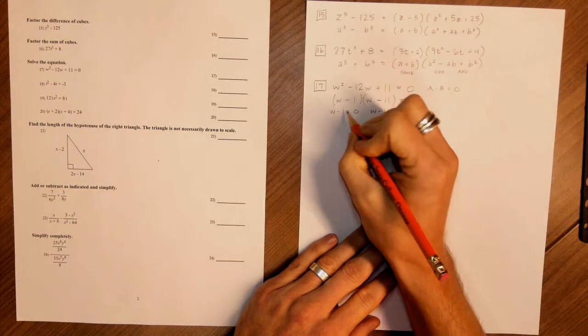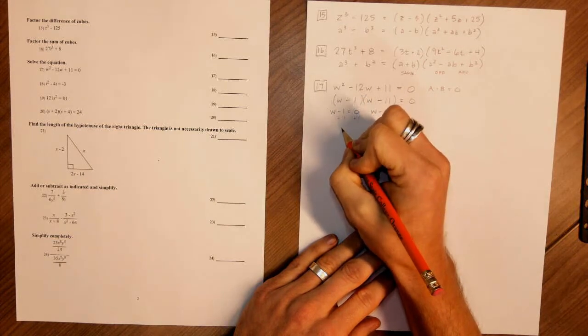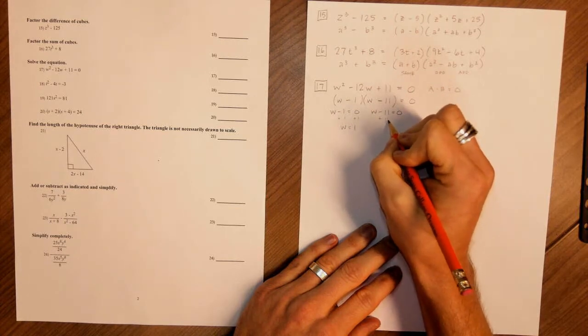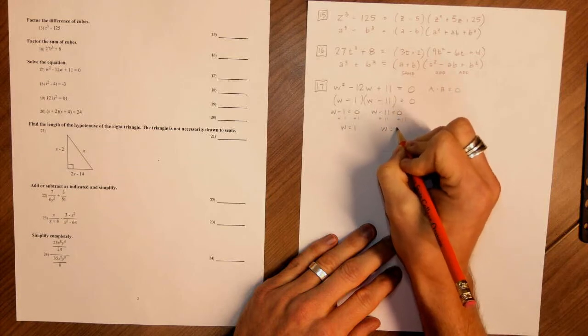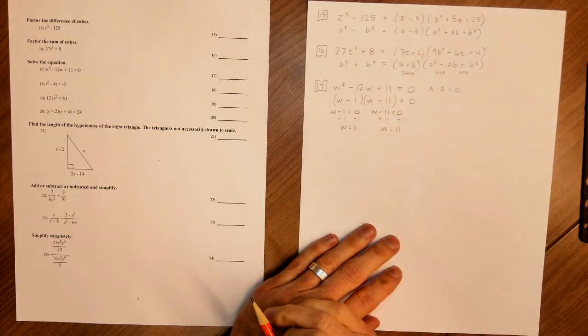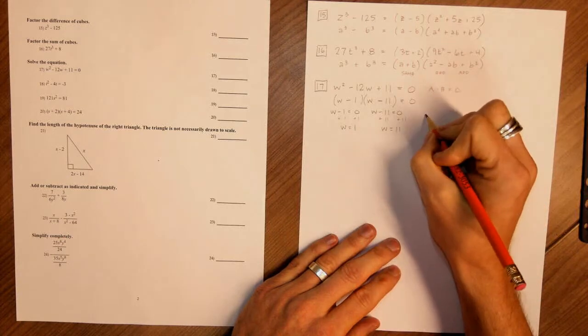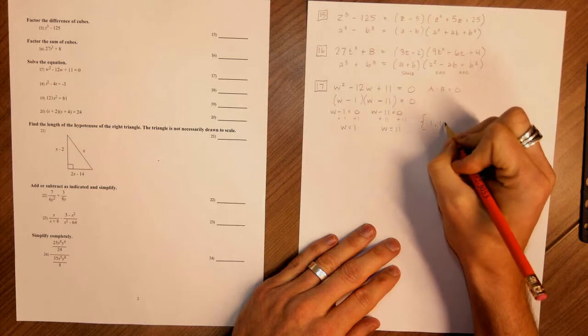So once we solve this equation, we add 1 over here, and find out that w equals 1. And then we add 11 over here, and find out this one is w equals 11. Right? So our solutions that we have in our solution set are 1 and 11.